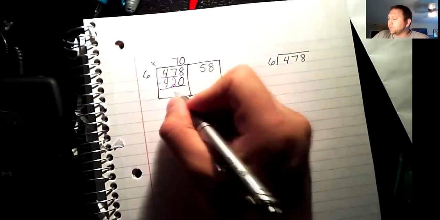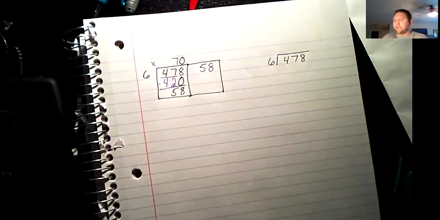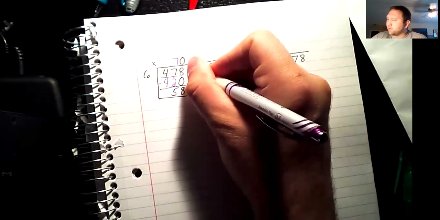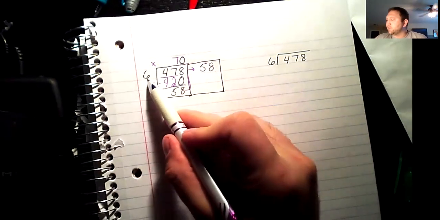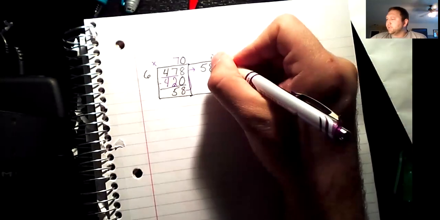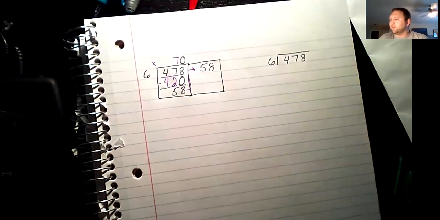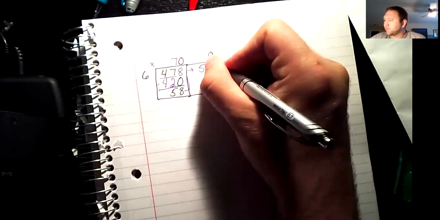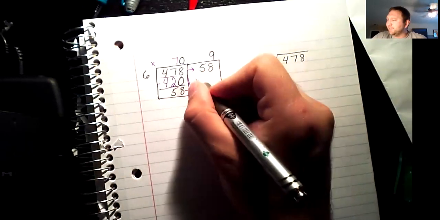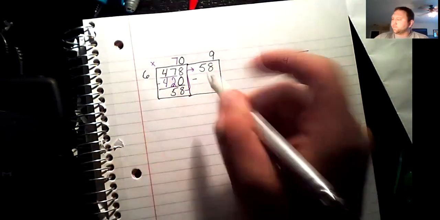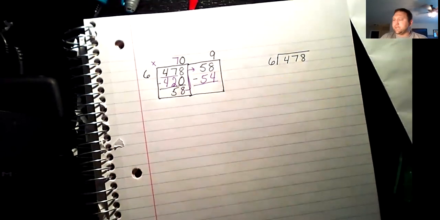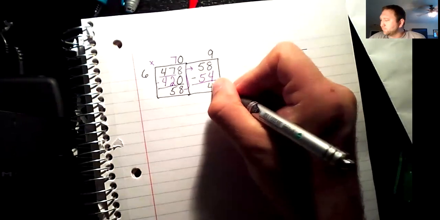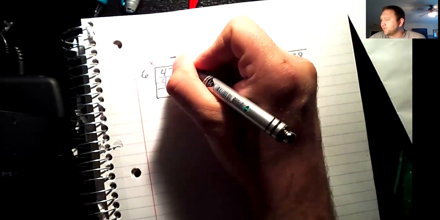So just like before, we're going to subtract, and you will notice that we have now brought that 58 over here, and we repeat that process just like Mrs. Willis had talked about. So 58 divided by 6 would be 9. So I'm going to write my 9 up here. Okay, and we go 6 times 9 is 54. And then I subtract that, and I get 4. I used the wrong color there, so let me change that back here.